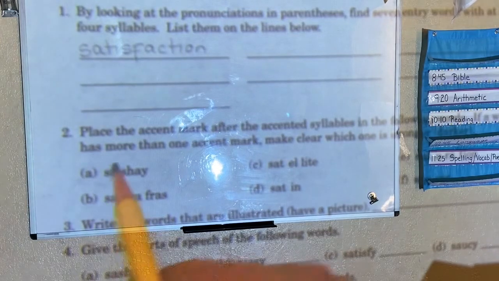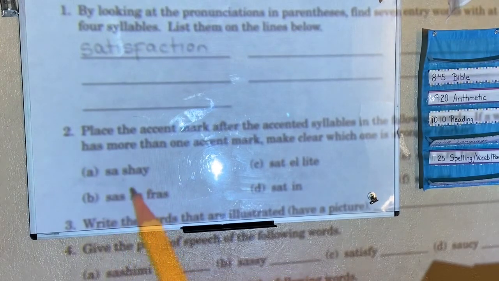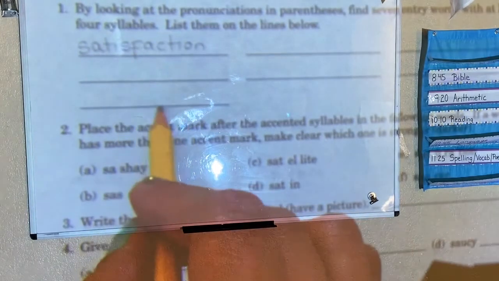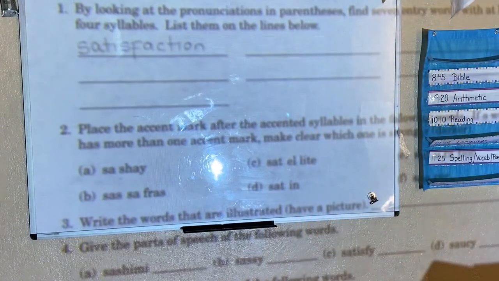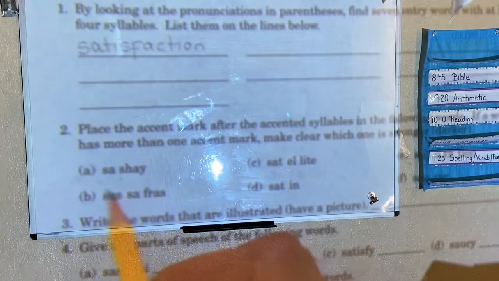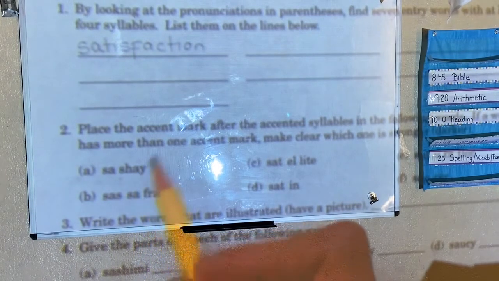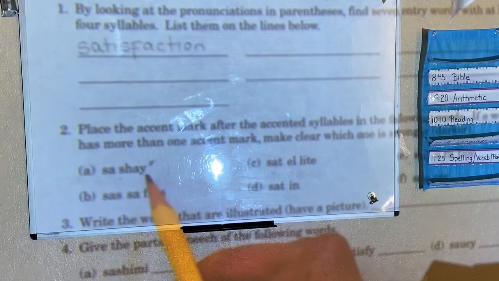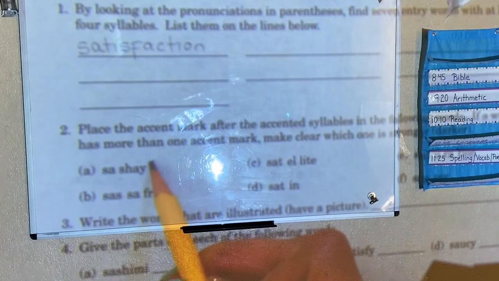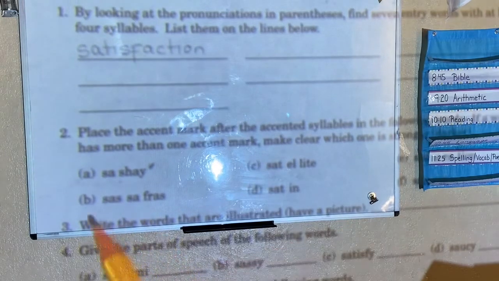So if we say sachet, these were words that we previously used on page 254, the example of the dictionary page. So for sachet, if we look back, the pronunciation mark was all the way at the end of the word.